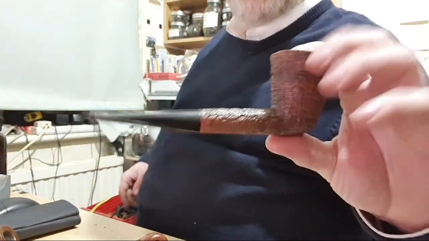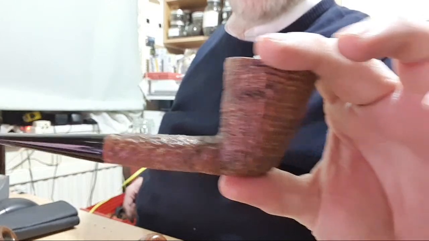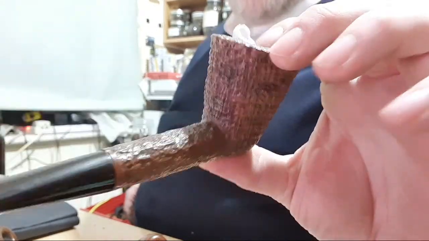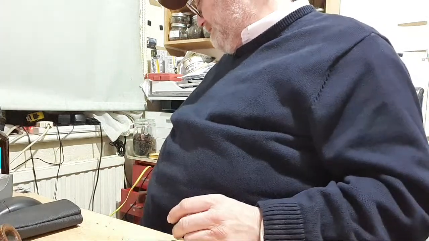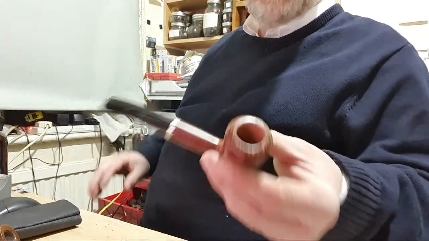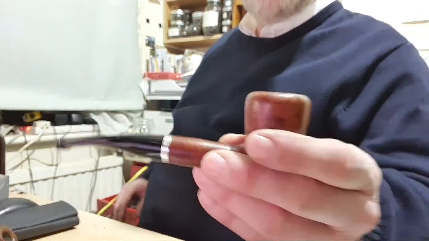I have this Charatan with a beautiful sandblast as well. Anyway, these will all feature in a sale in the future. Brand new Chacombe, unsmoked.